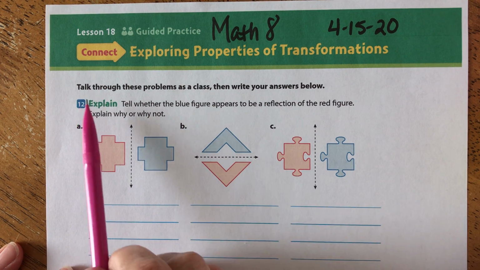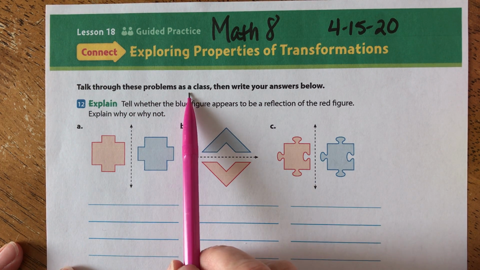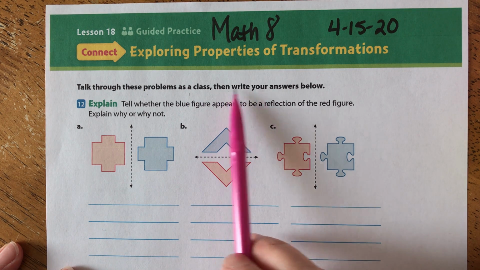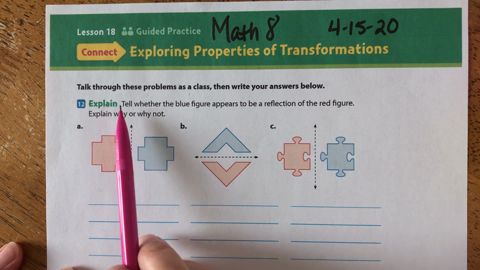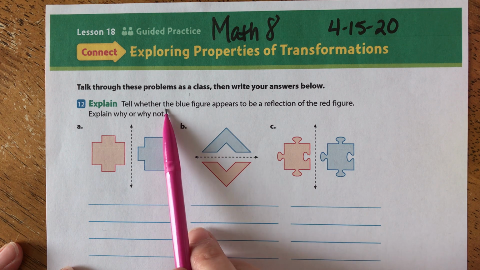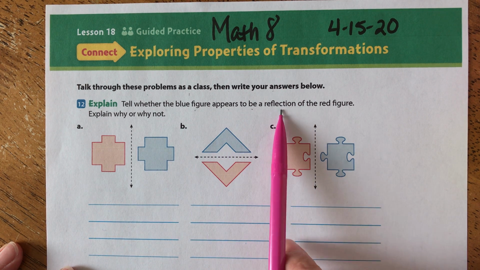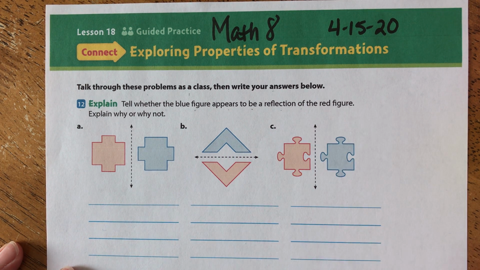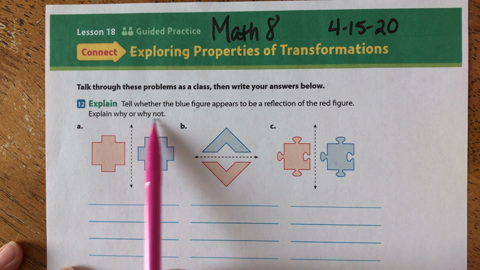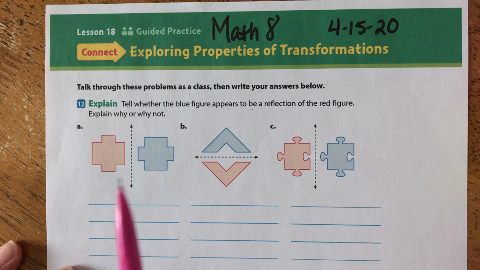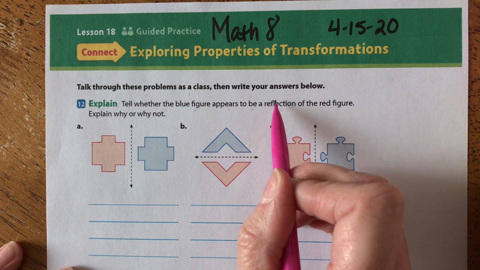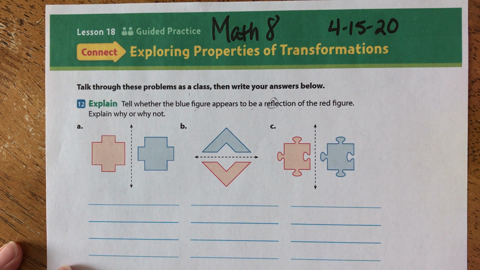Talk through these problems as a class. Then write your answer below. Okay, number 12, explain. Tell whether the blue figure appears to be a reflection of the red figure. Explain why or why not. If you need to go to your notes, what is a reflection? Reflection has an FL in it, right? FL. So that's a flip.